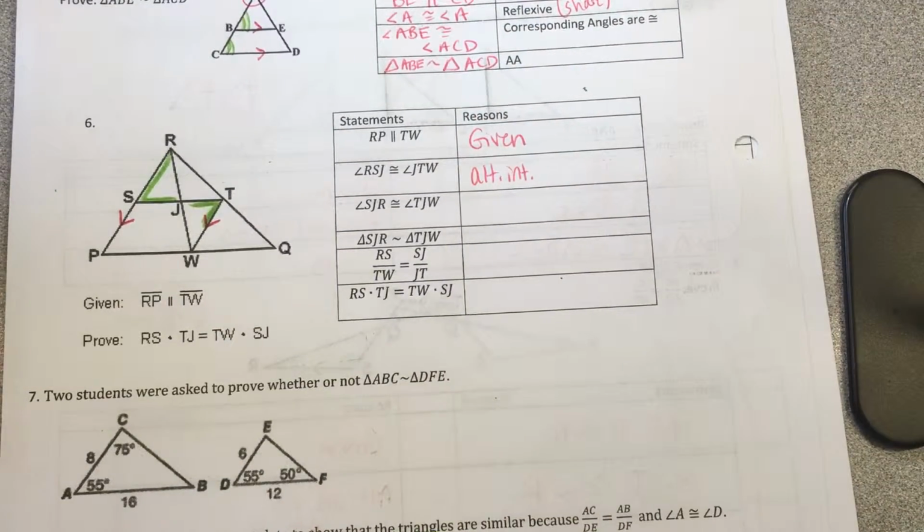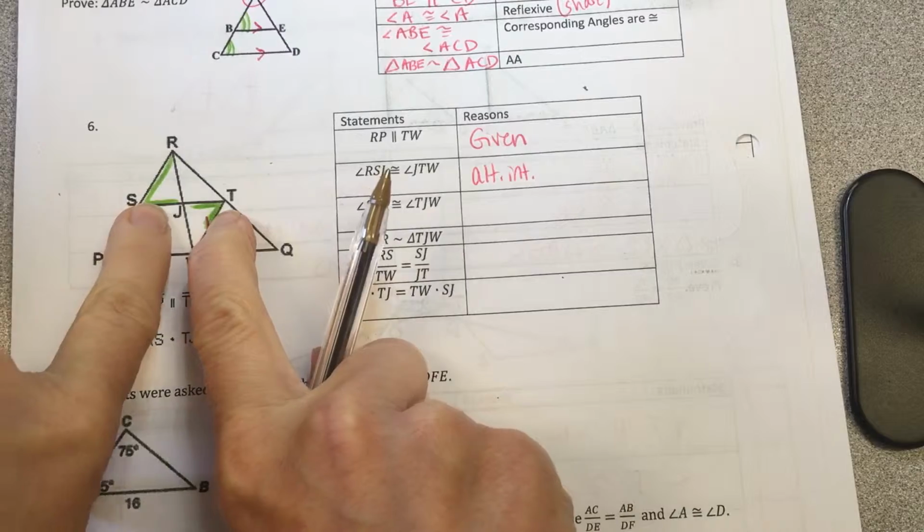Reflexive is when they share something. But I guess what I mean, they have to share the whole thing. So it pretty much would have to be the same angle. Like up here, it was A. Okay. All right. These are alternate interior.